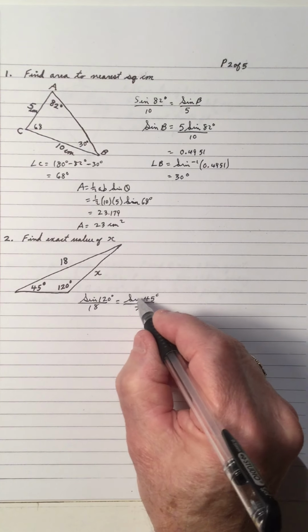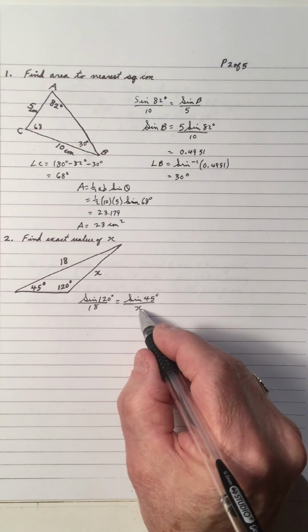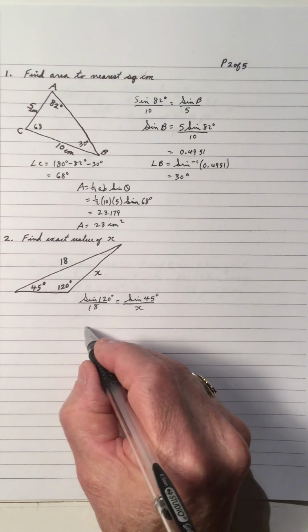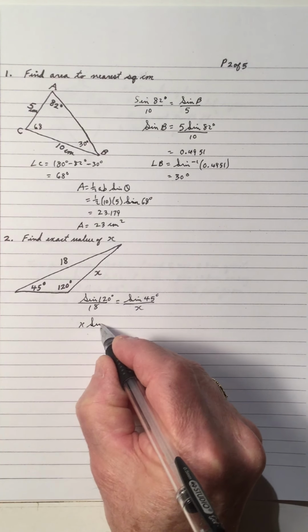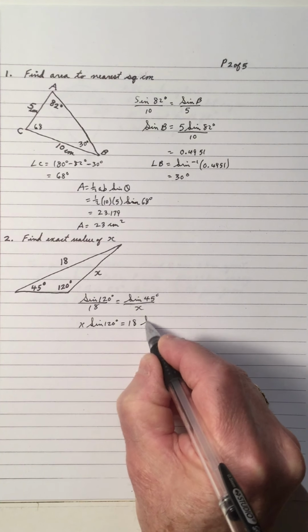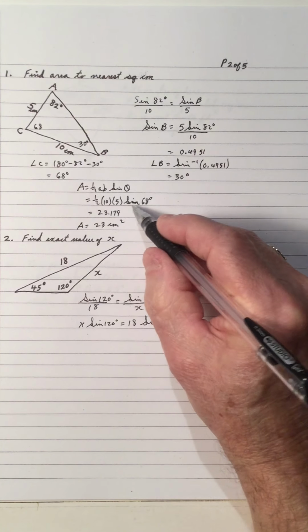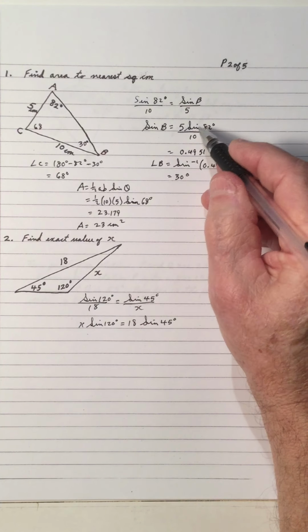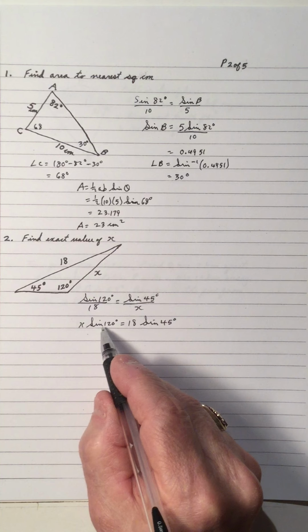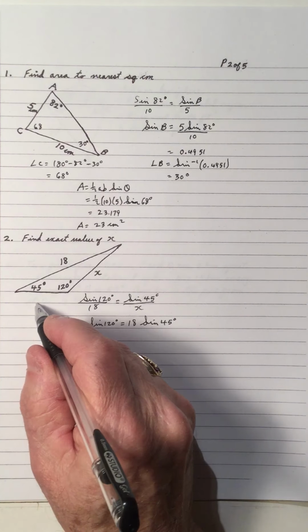So now that we have the sine law written out in relation to these numbers, cross multiply, we have x sine 120 equals 18 sine 45. And the reason I wrote it like this is because I want to find the exact values of sine 120 and the sine of 45.